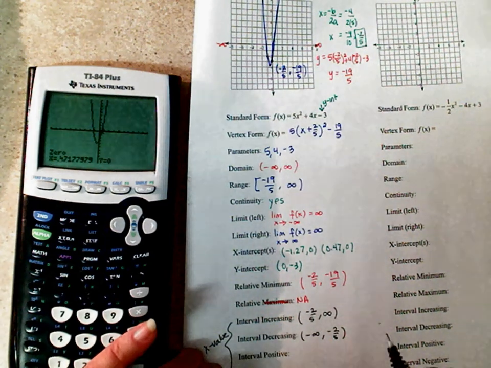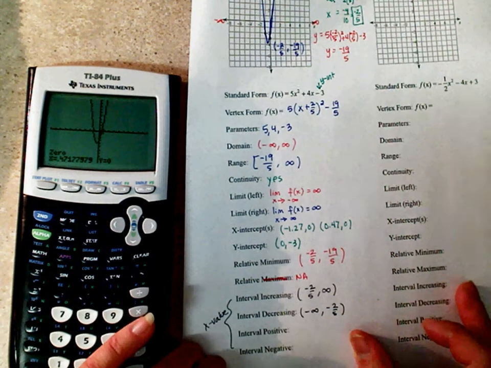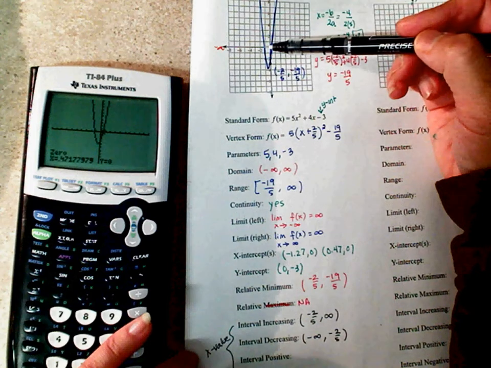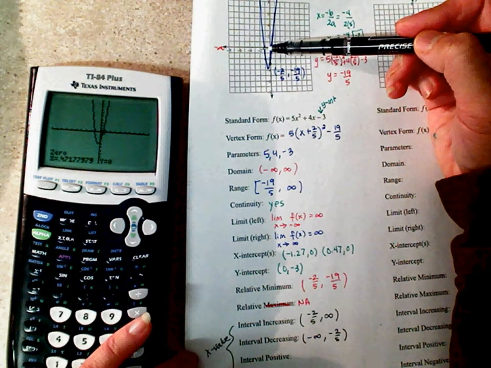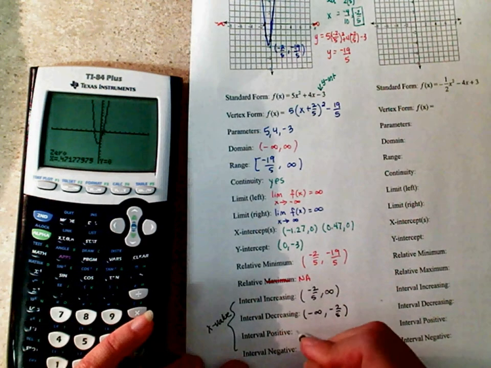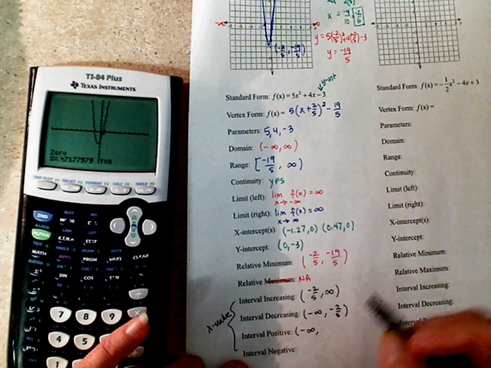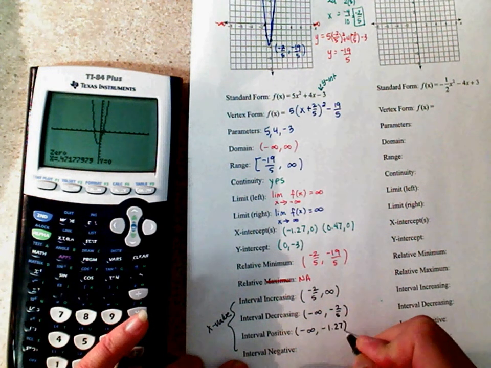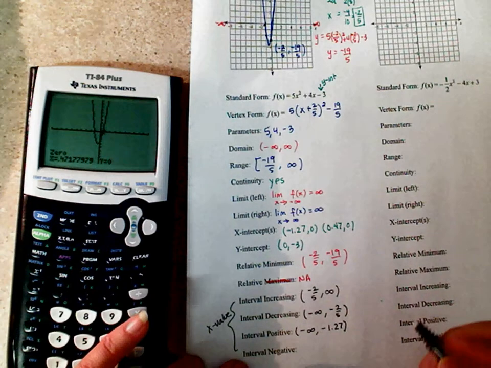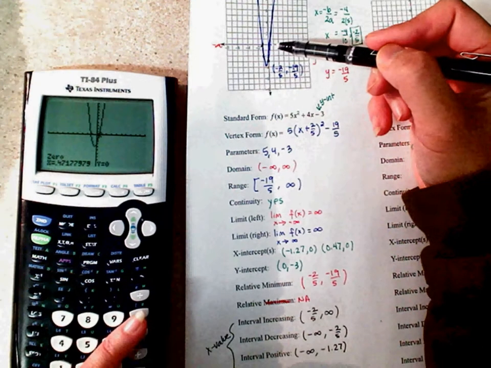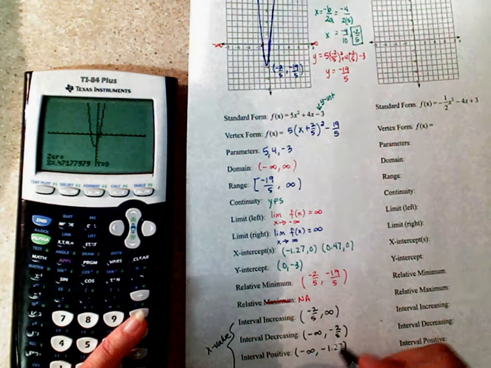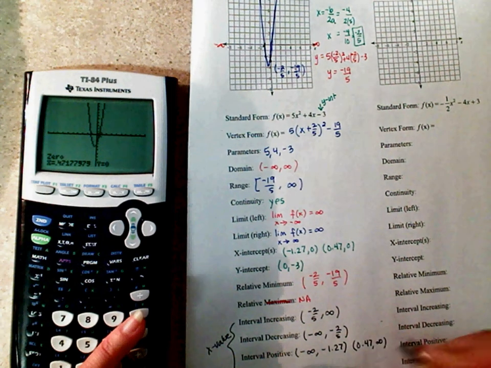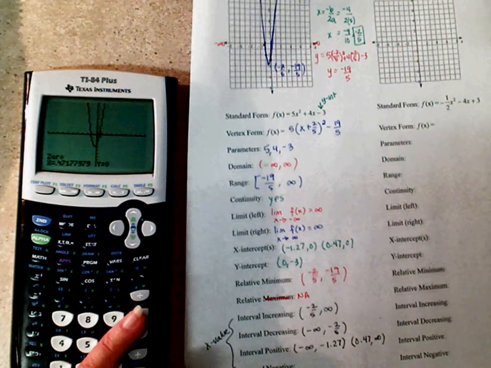Okay? Interval positive. Where do you see positive? Well, positive starts here and it stops right here at your x-intercept. So you're starting at negative infinity. Well, what is your x-intercept right here? Negative 1.27. Okay? Do you see another positive? Well, yeah, you start here at this x-intercept and it goes up. And what is the value of that one? 0.47, heading toward positive infinity.